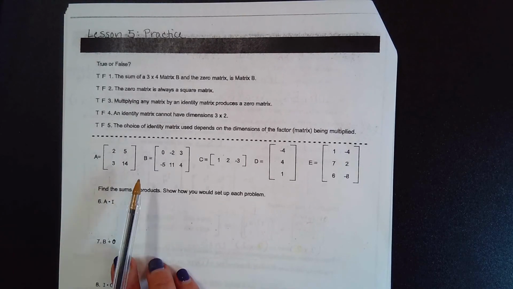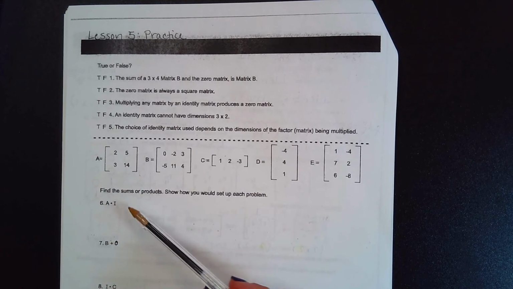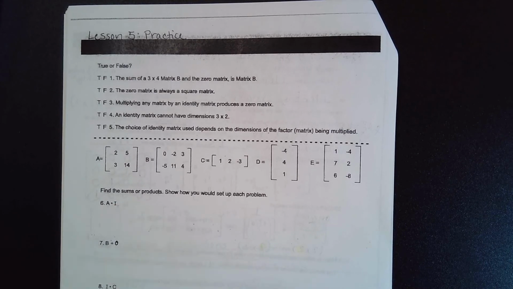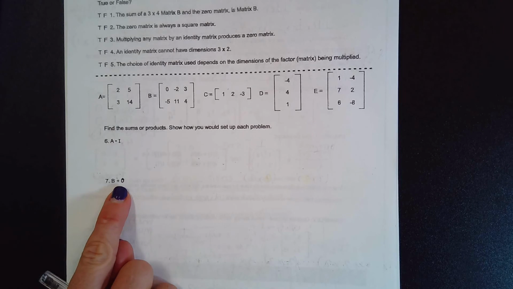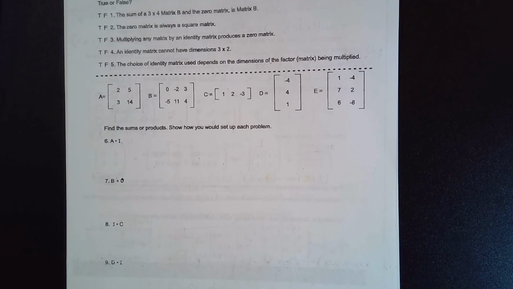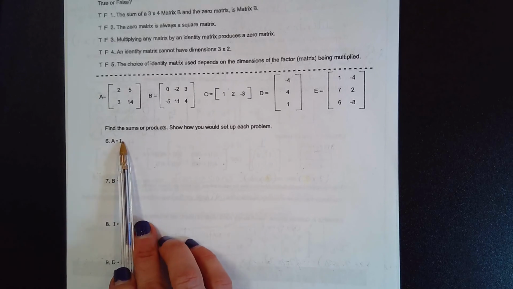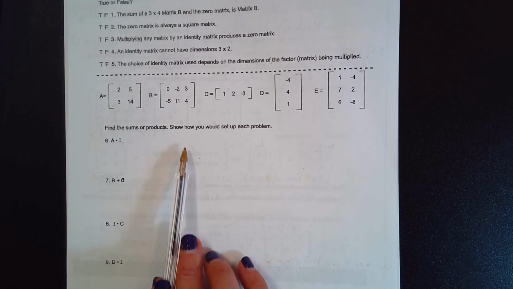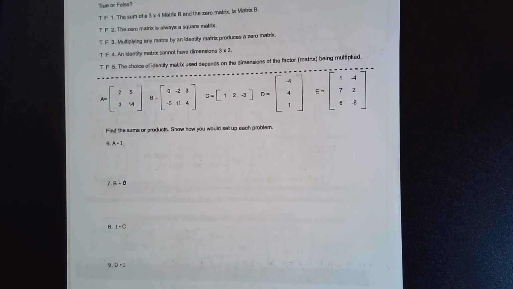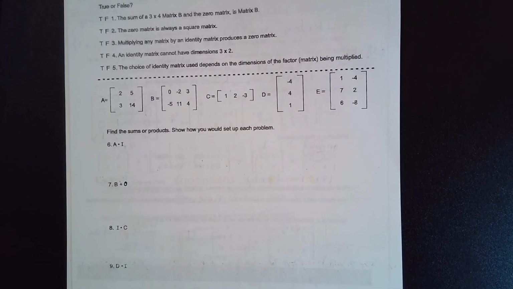You can use your calculator to put in A, B, C, D, and E. But remember, this is the identity matrix I, and this 0 is the 0 matrix. I don't guess you really need to do much here because you have I's and O's, but I would like you to write out what I would look like in this problem so I can see that you understand how to do the dimensions. Same with O. Write the problem out and put the answer. These are really straightforward.